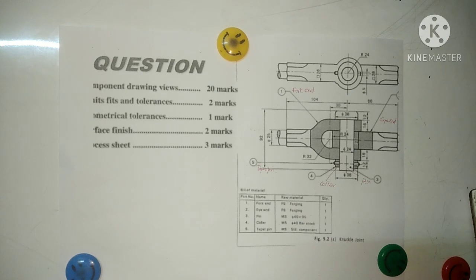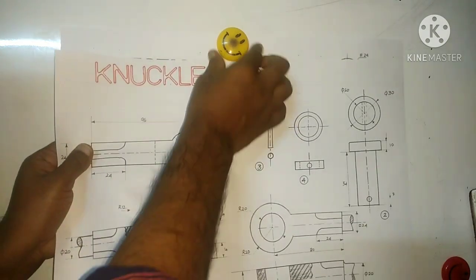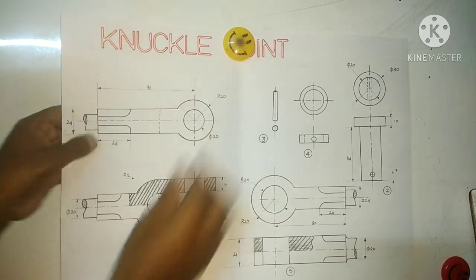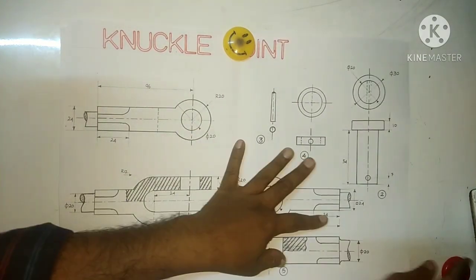So what are those parts? Again, the fork end, the eye end, the pin, the collar, and finally the taper pin. Now the first question is to draw the component drawings. This is the first question, and here is the solution for it.